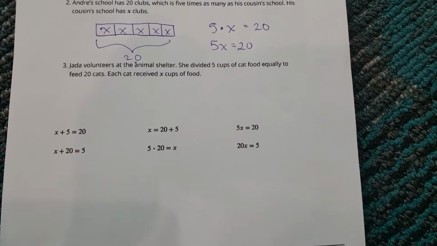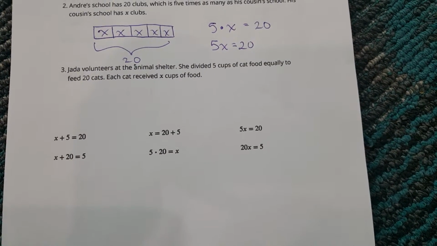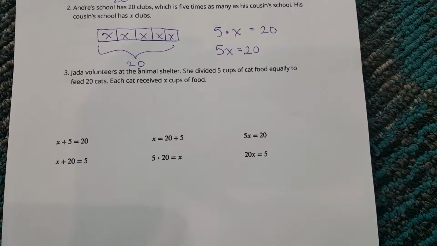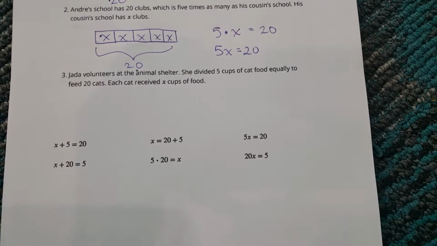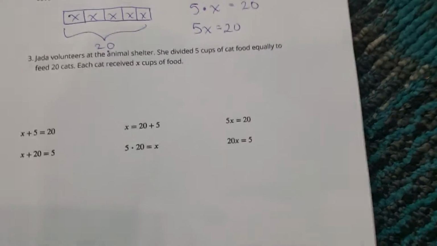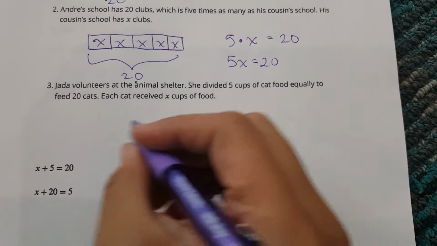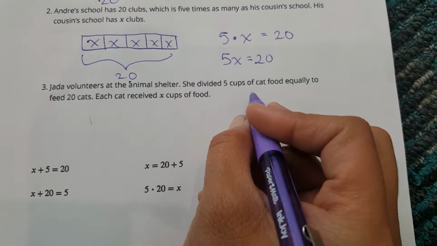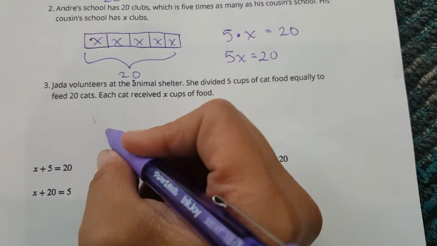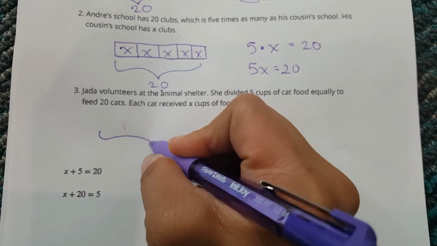Last one on this page tells us that Jada volunteers at the animal shelter. She divided 5 cups of cat food equally to feed 20 cats. Each cat received X cups of food. So here, volunteers at animal shelter takes 5 cups of food and divides it equally. So I know that in total already. So I'm going to start with my total.